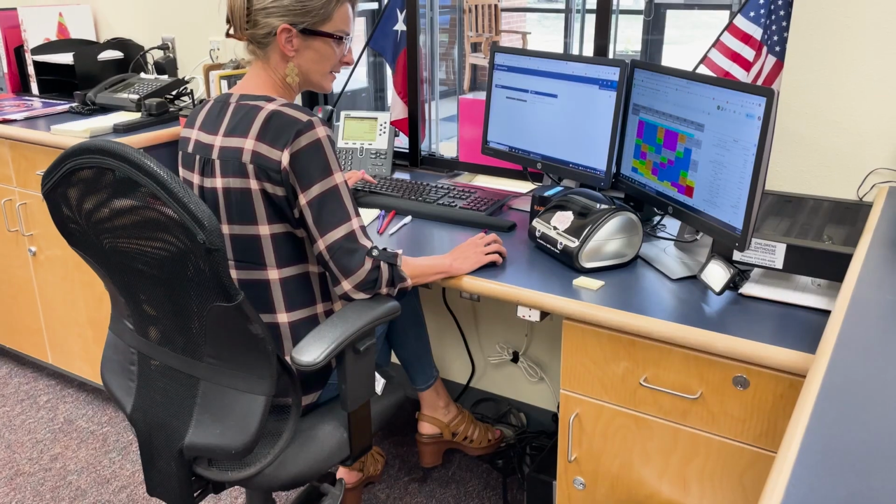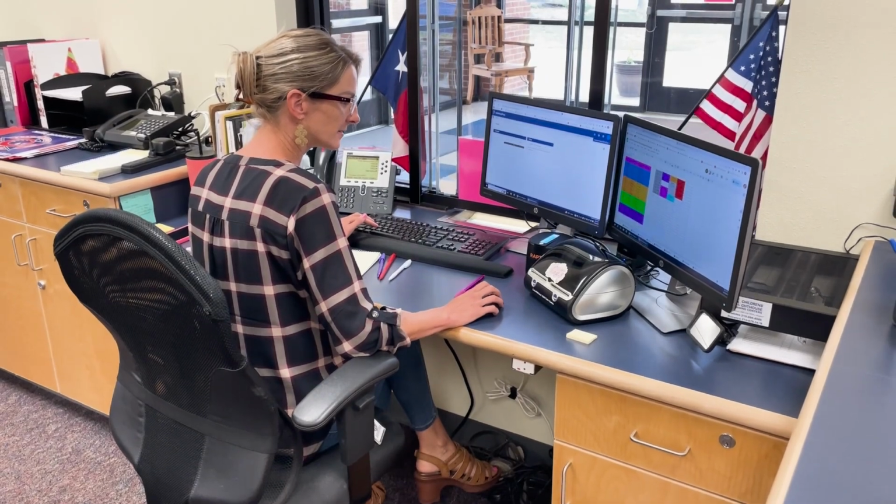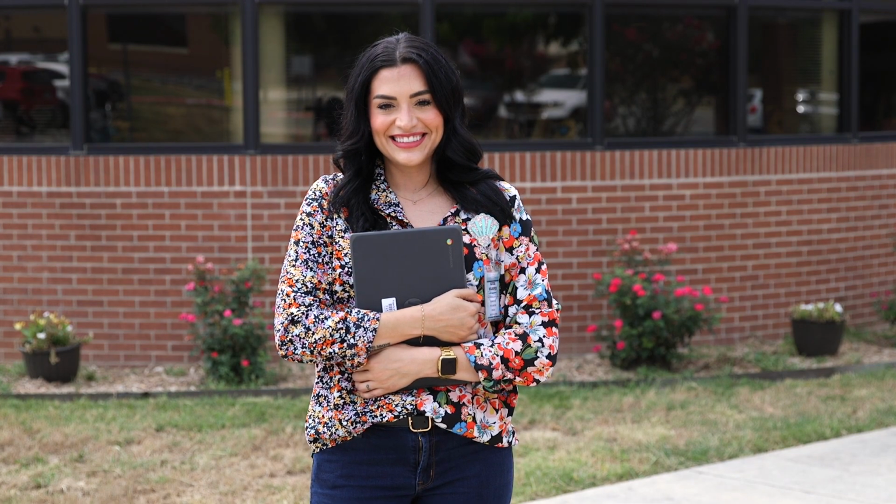By prioritizing data privacy and taking measures to review application privacy policies and terms of service, you can actively help protect our students. Teachers, we thank you for safeguarding our data and for being tech safe.